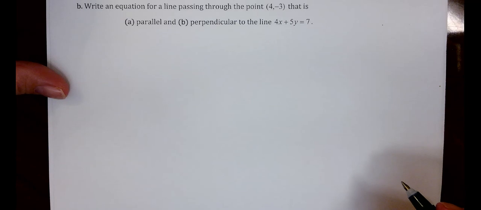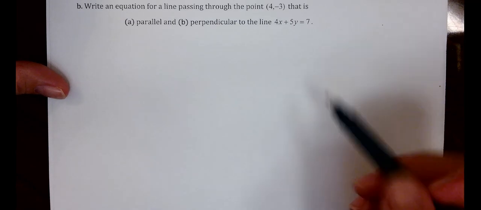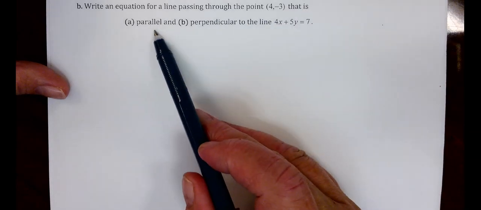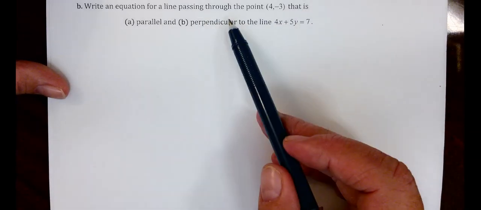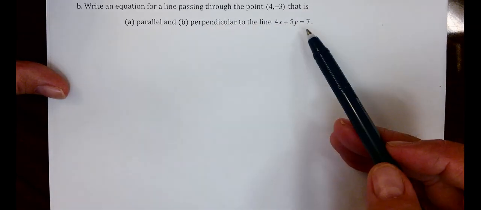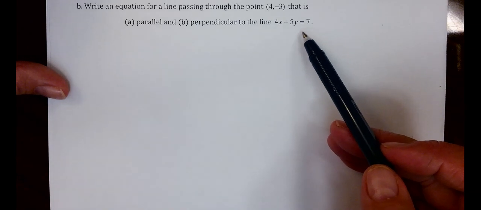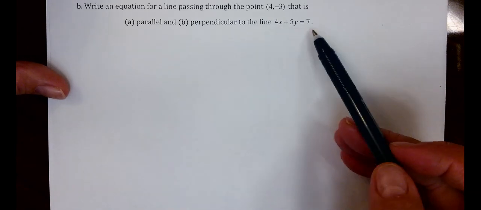Find the equation for a line passing through the point (4, -3) that is A, parallel, and B, perpendicular to the line we're given, 4x plus 5y equals 7. The first step is to take the line we're given and find the slope.